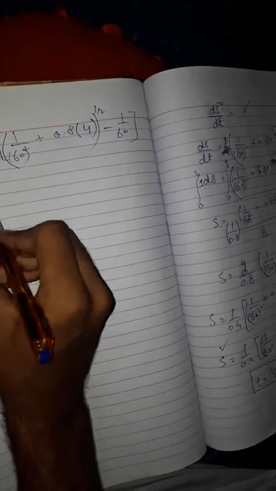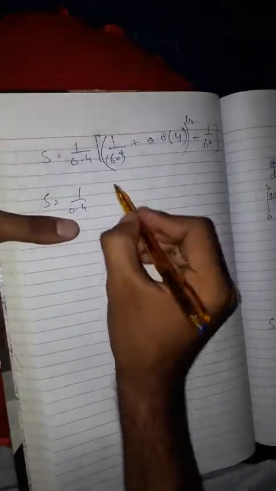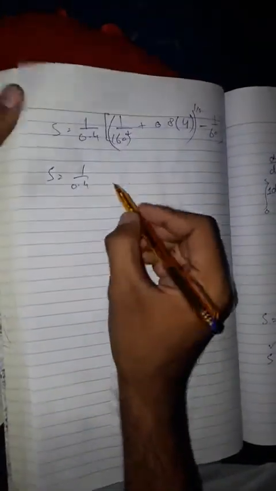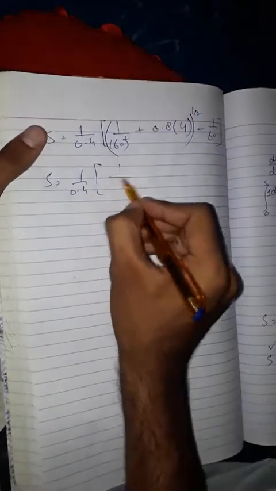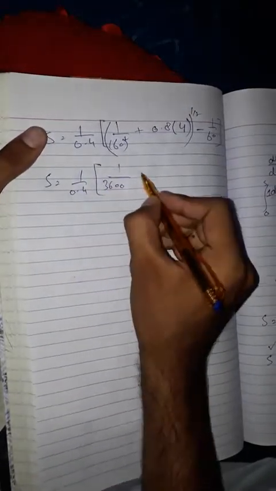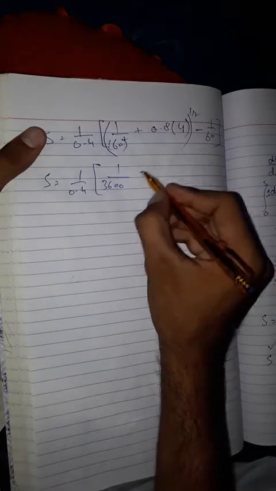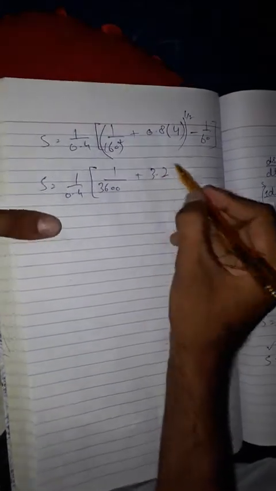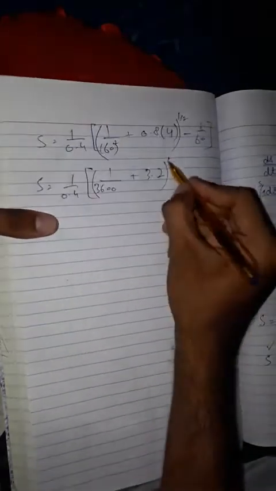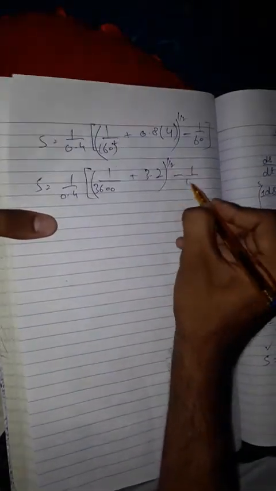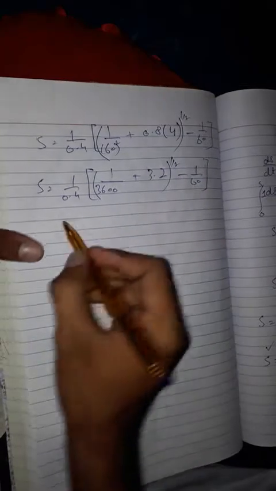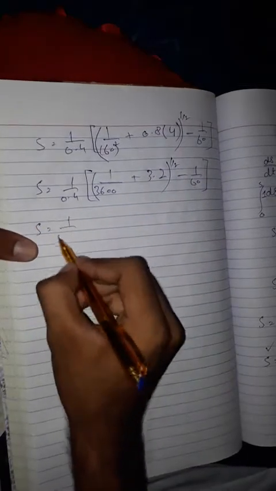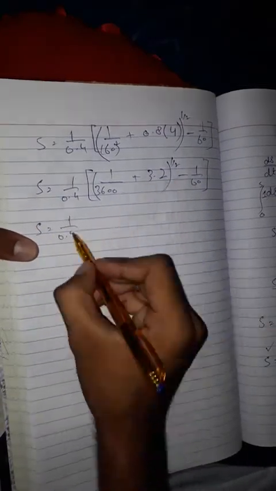So we make the calculations: 1 upon 0.4 into 3.2 power 1 upon 2 minus 1 upon 60.